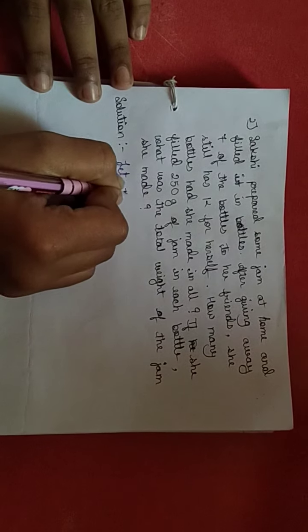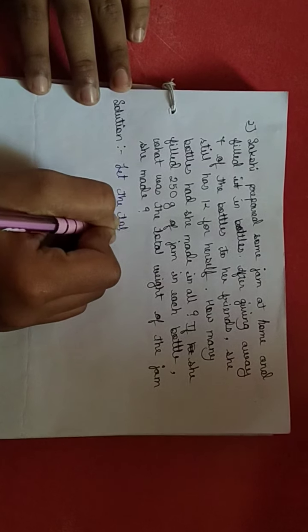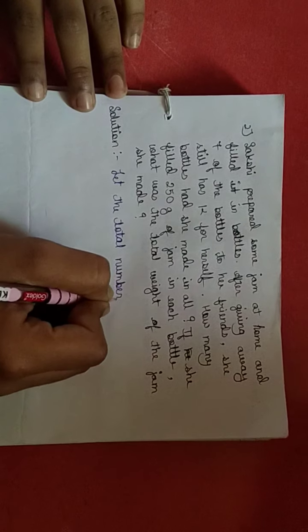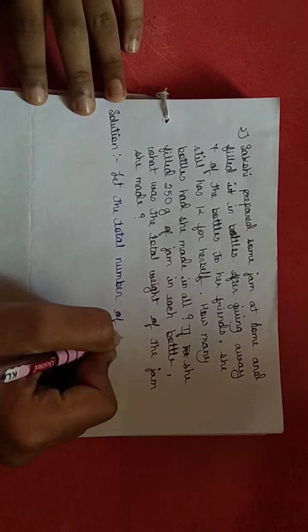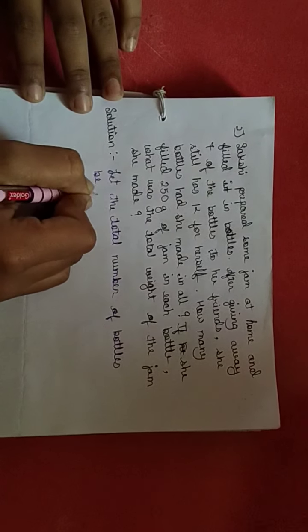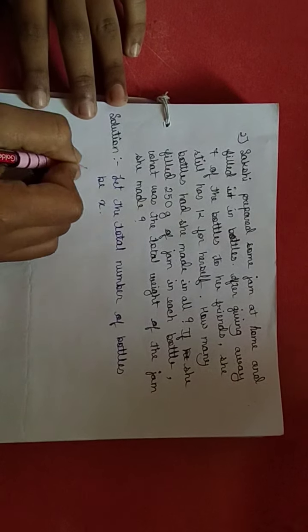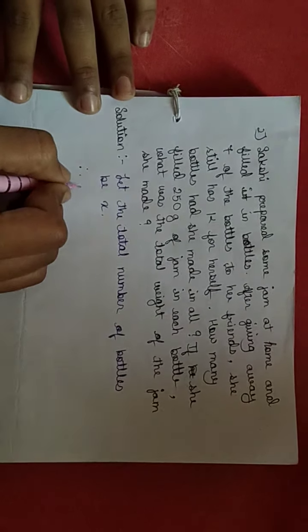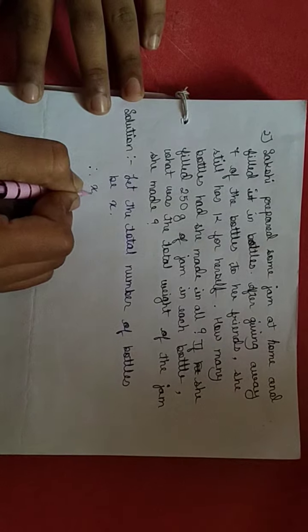Let the total number of bottles be x. Okay, so therefore we have to make an equation. So we have taken x.